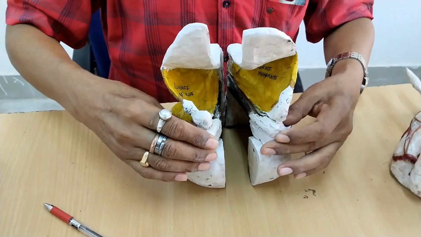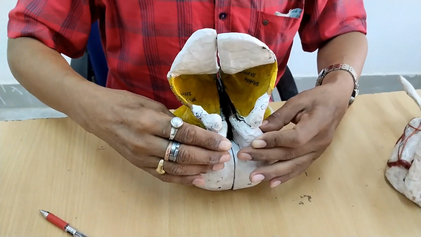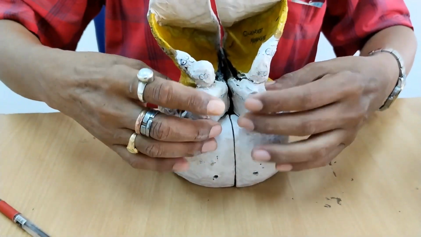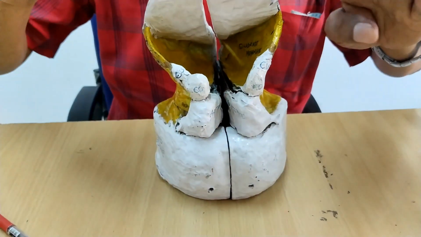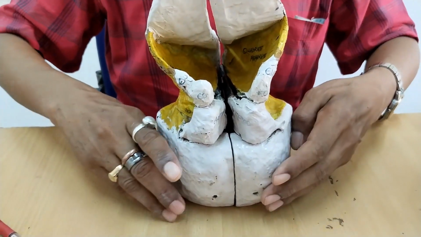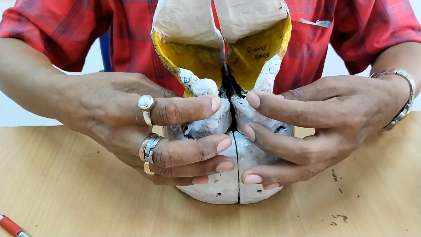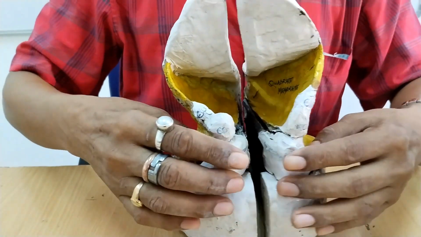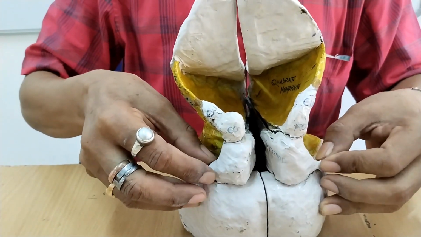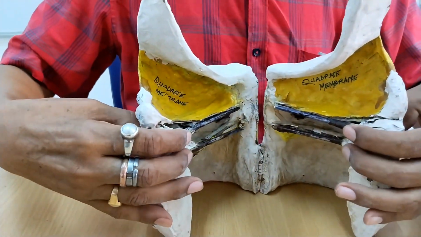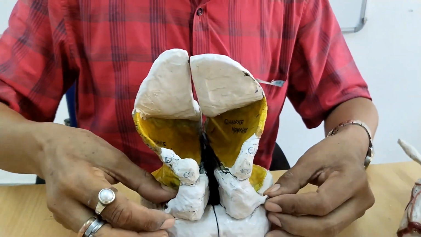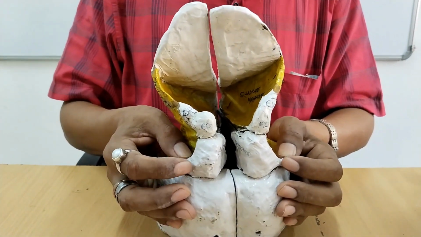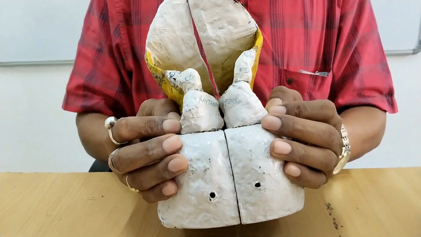Okay. So now you see, this arytenoid cartilage is of pyramidal shape. It has a base and an apex. The base is sitting over the cricoid cartilage, and this apex will articulate with the corniculate cartilage. There are two processes: this is the muscular process and this is the vocal process. So by the help of the different muscles of this larynx, there will be abduction and adduction.